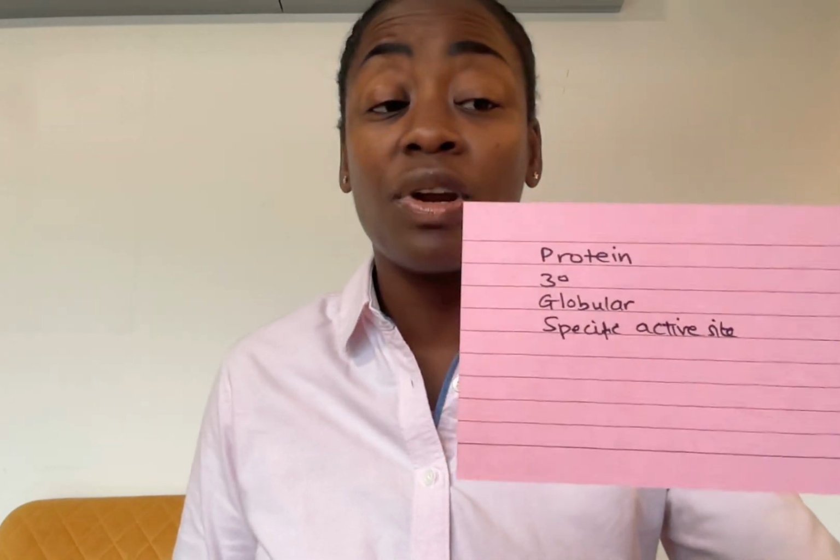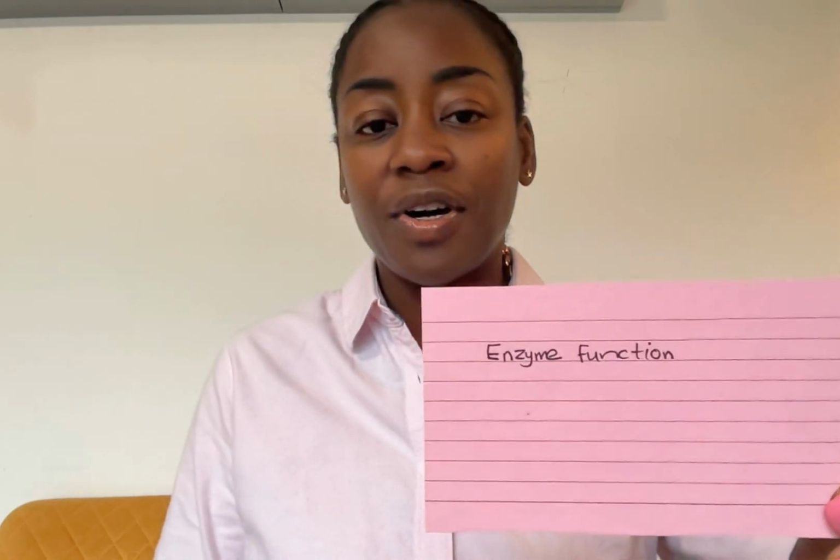So as I said to you before, I'm writing these flashcards in real time. So that is how long it would take you to write a flashcard for enzyme structure. Next flashcard, enzyme function. From GCSE, you might remember that enzymes are biological catalysts.